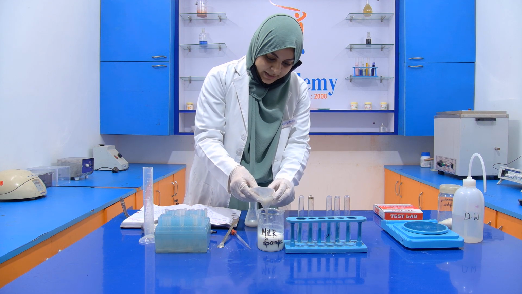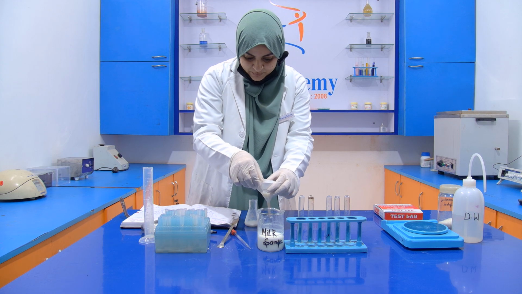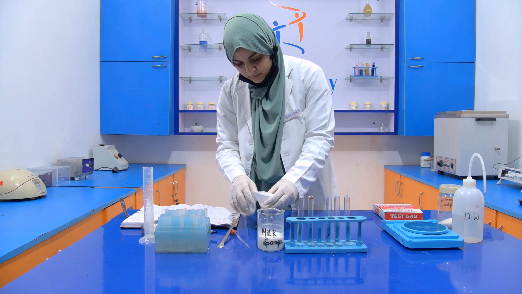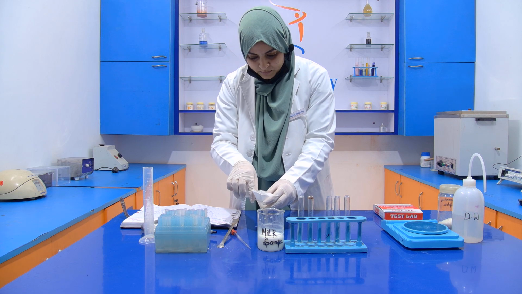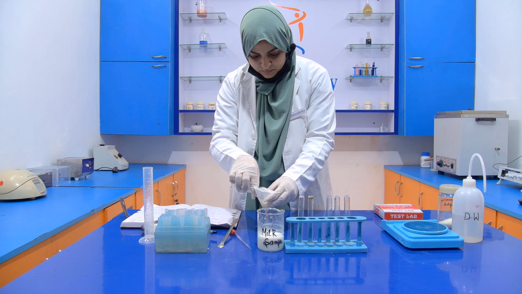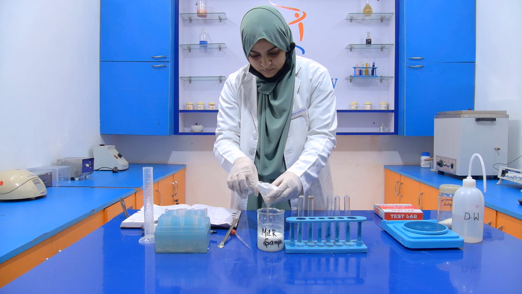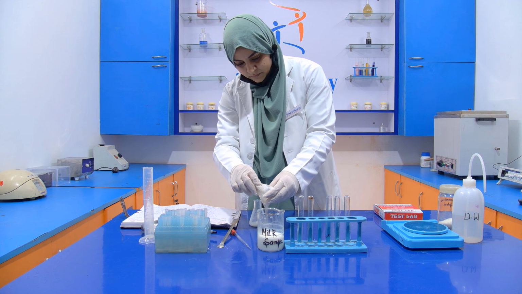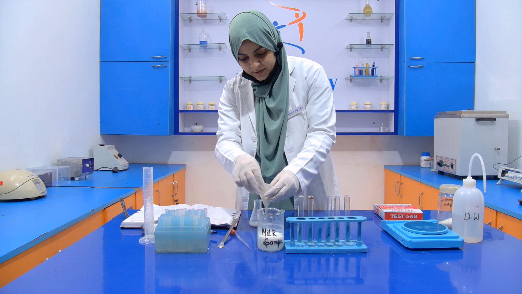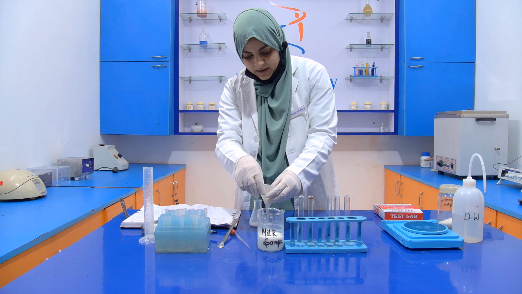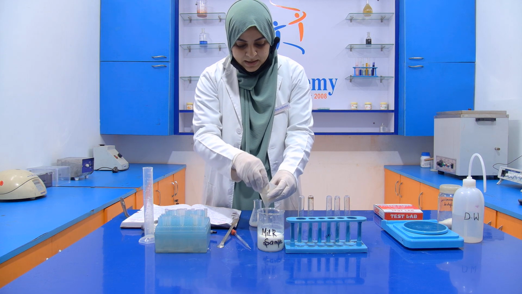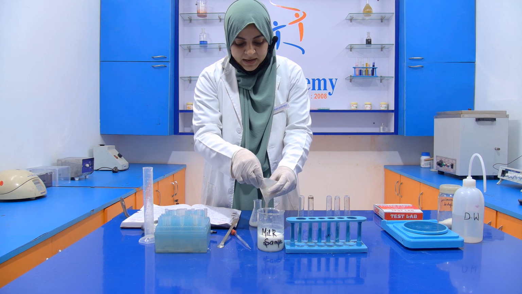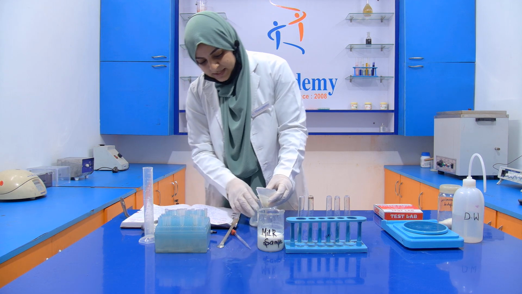See, it takes time when we are filtering it. When it is filtered properly, we have to take 5 ml in a test tube and keep it in a water bath at 100 degrees Celsius.